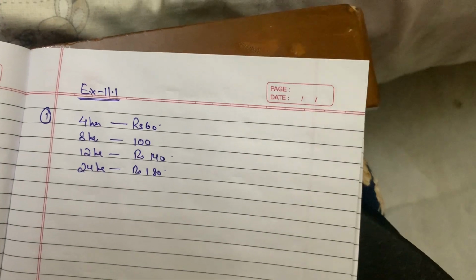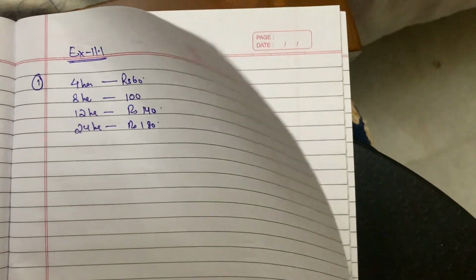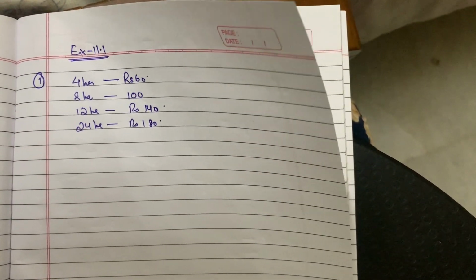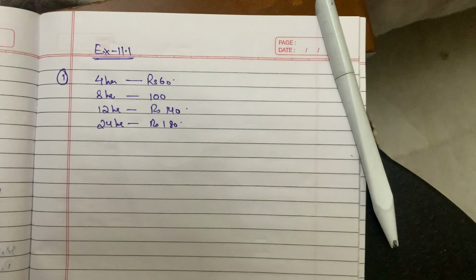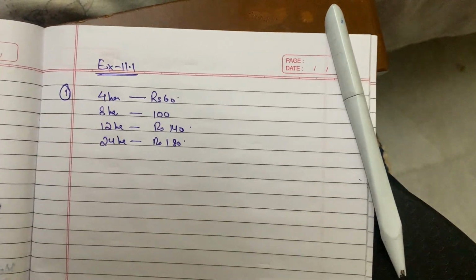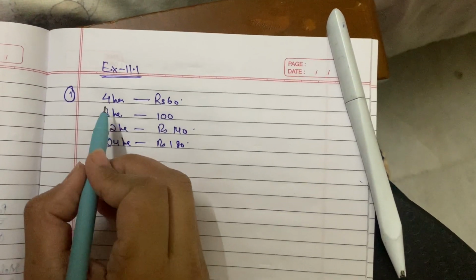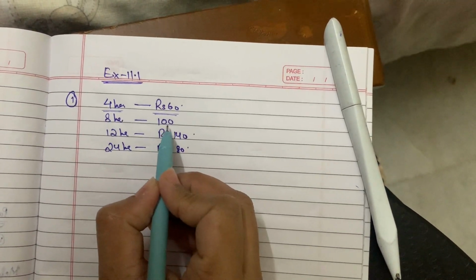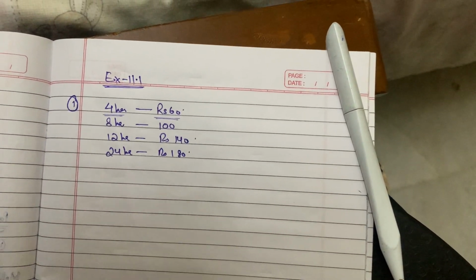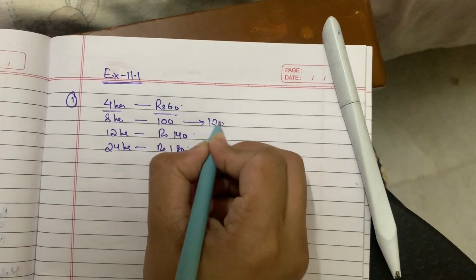Now, further going ahead, it asks me to check if the parking charges are in direct proportion to the parking time. That means they should increase in a fixed pattern. Look, for 4 hours it's 60, then for 8 hours it should have been double of it, isn't it? It should have been 120, and it is not.